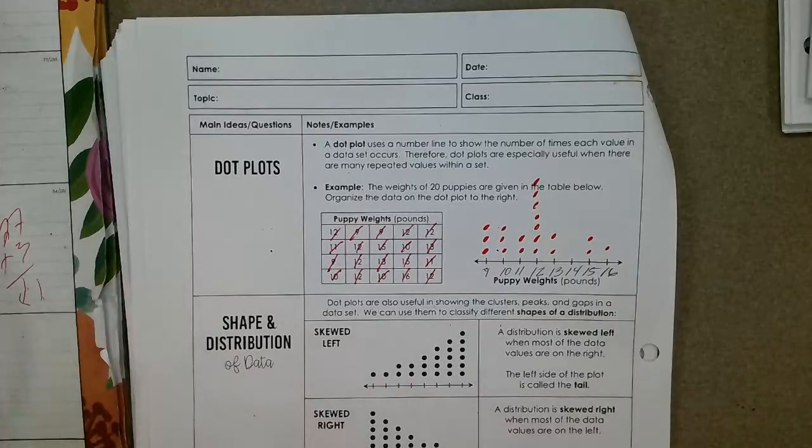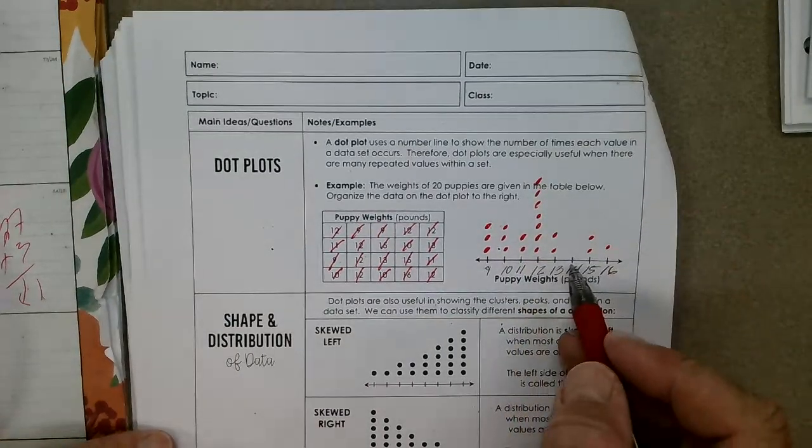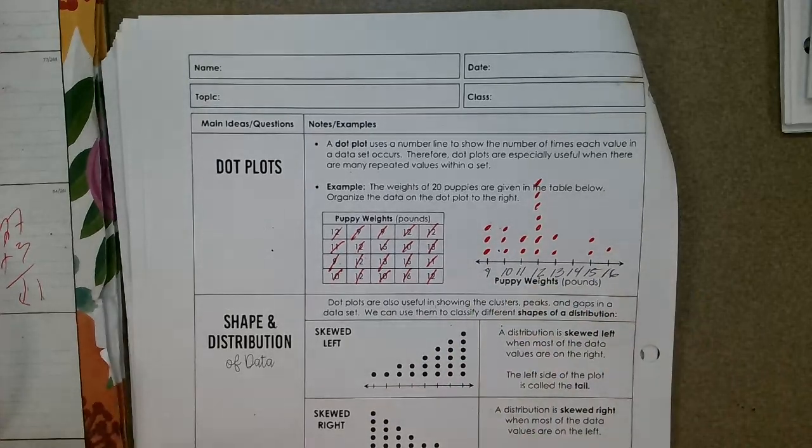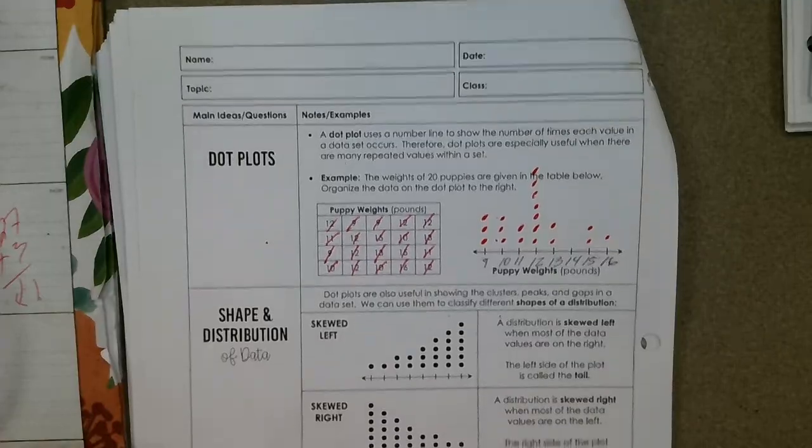So that's essentially what a dot plot is. You can see where the peak is, you can see where gaps are, you can see where clusters of data are. Let's talk about the distribution of the data.